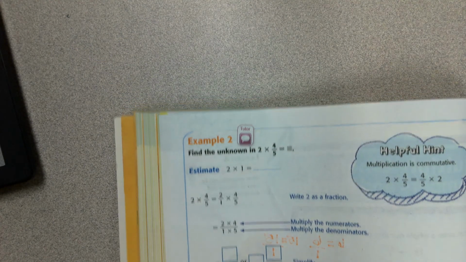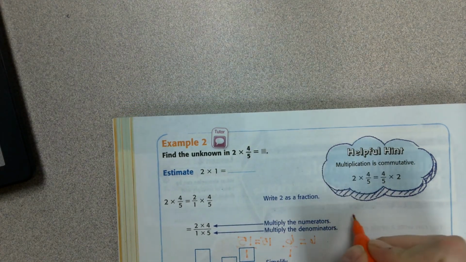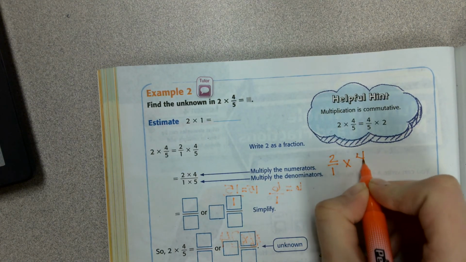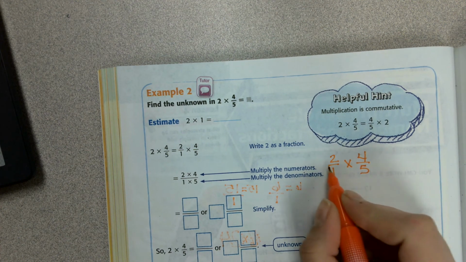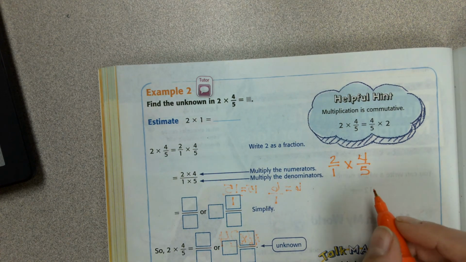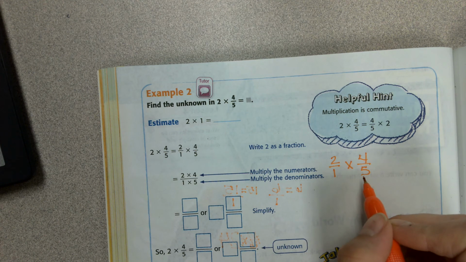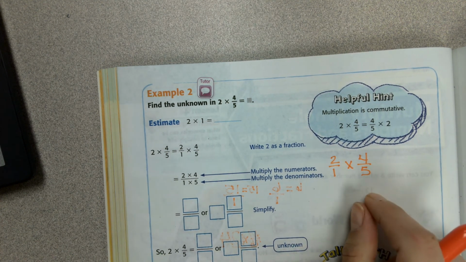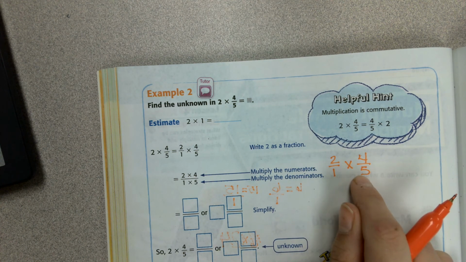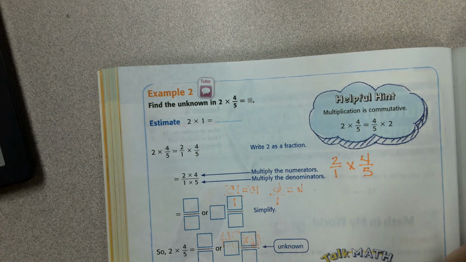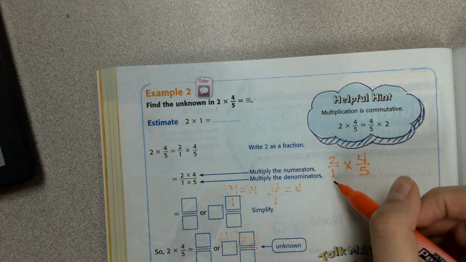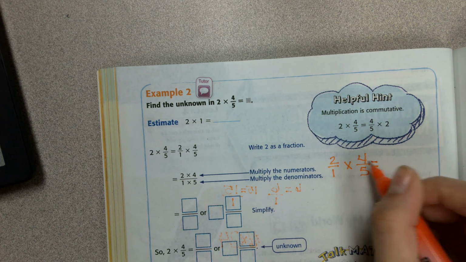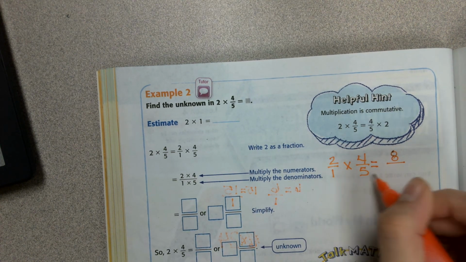We'll do one more. So we have 2 times 4/5. I always rewrite the problem, and I'm rewriting 2 with a denominator of 1. So I'm going to look across. Can I divide anything by 2 and 5? Can any number be divided by both of these? The answer is no. 4 and 1, the answer is no. So what I'm going to do is just multiply across. So 2 times 4 is 8. 1 times 5 is 5.